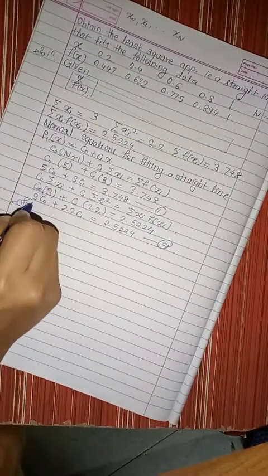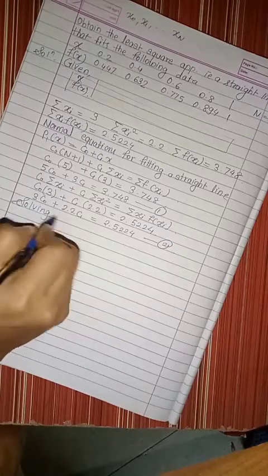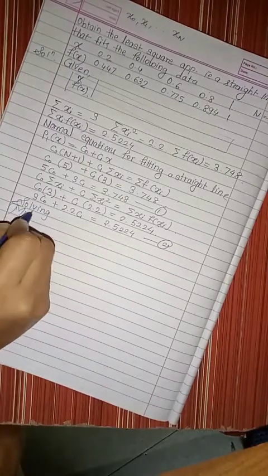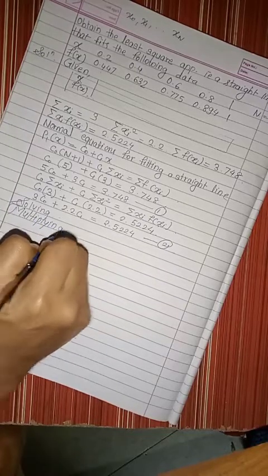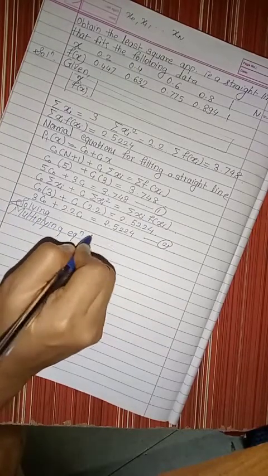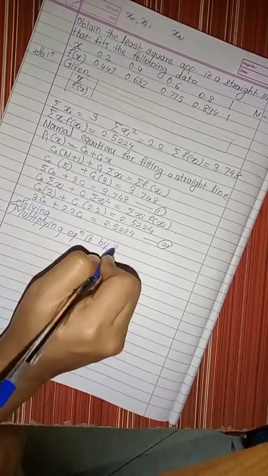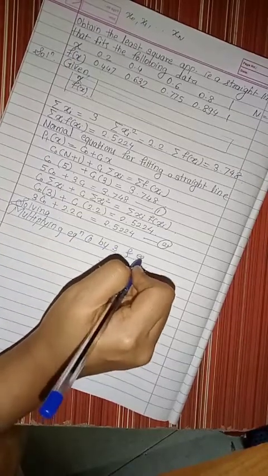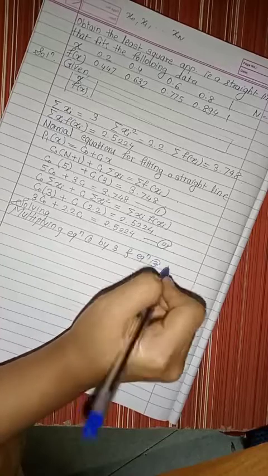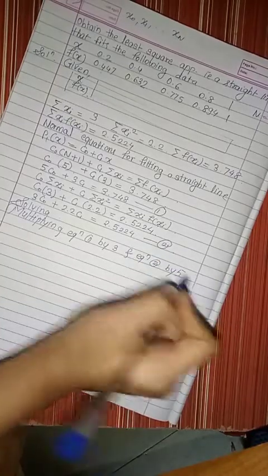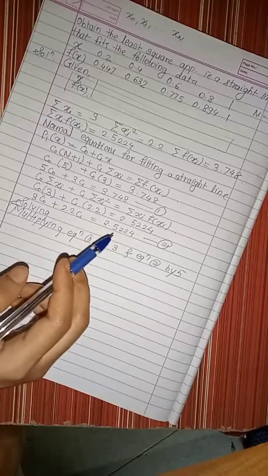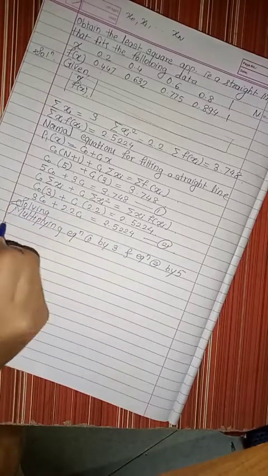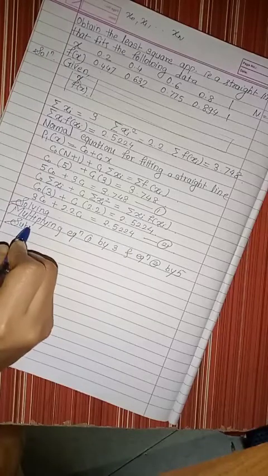So solving it, we multiply equation 1 by 3 and equation 2 by 5, and subtract them from each other.